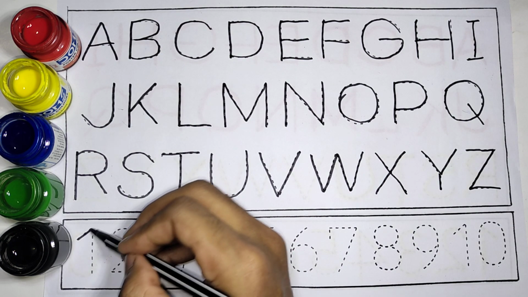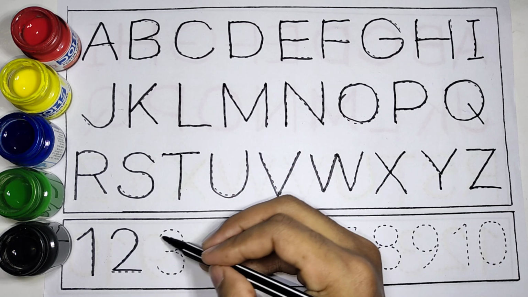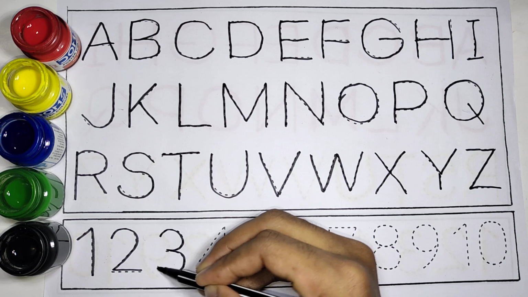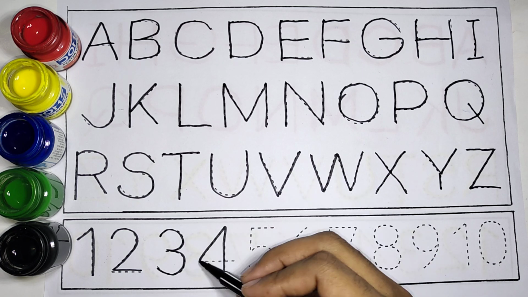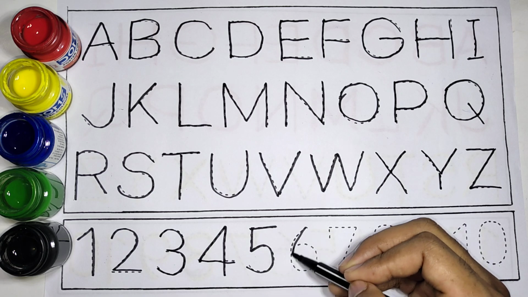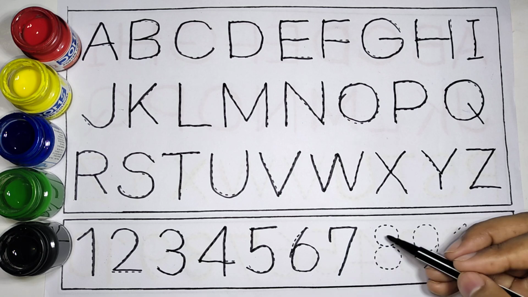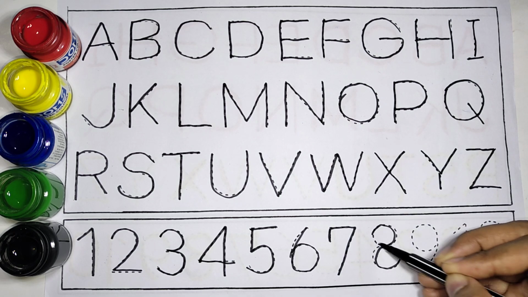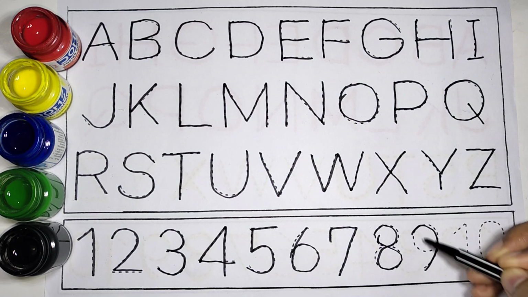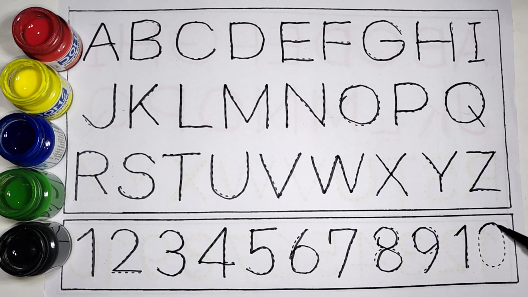Now we draw numbers. First we draw 1, the next one is 2, now we draw 3, and the next one is 4, 5, 6, 7, 8, the number of 9, and the last one is 10.